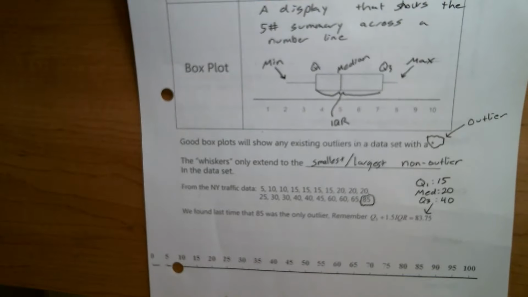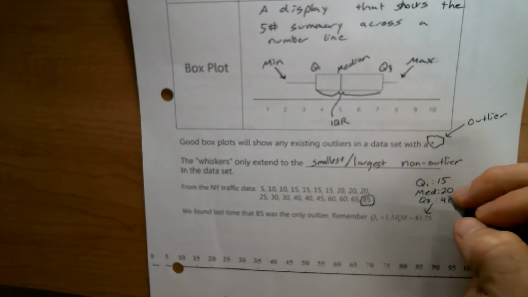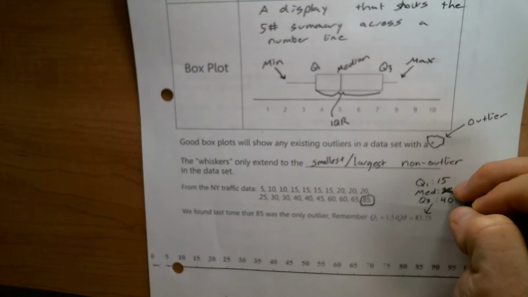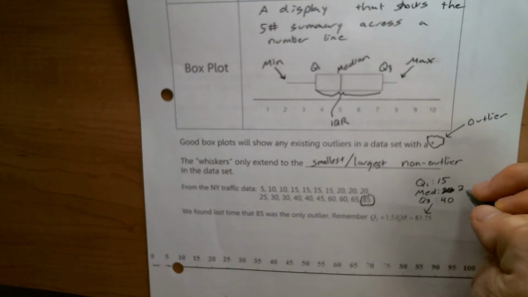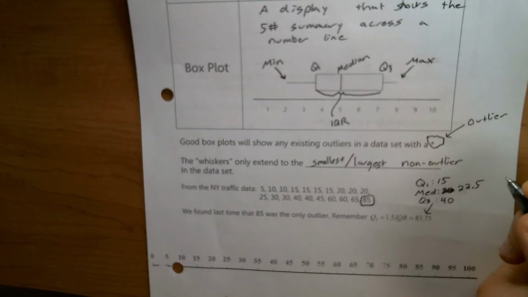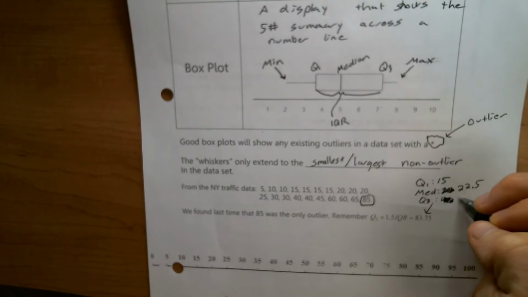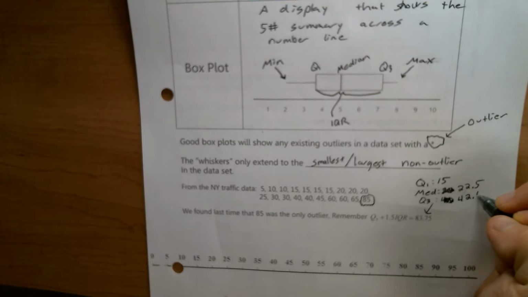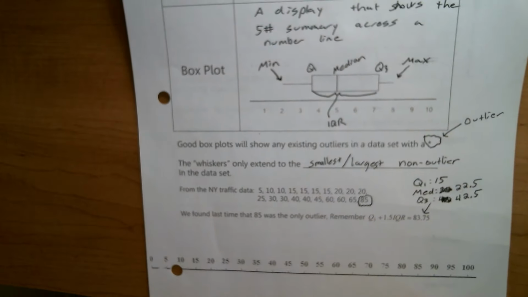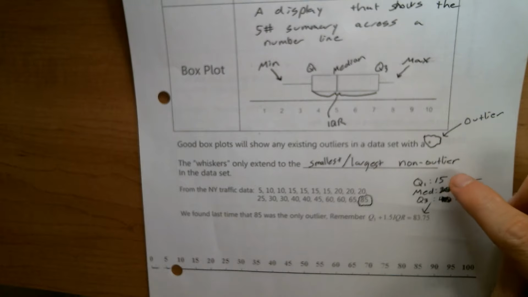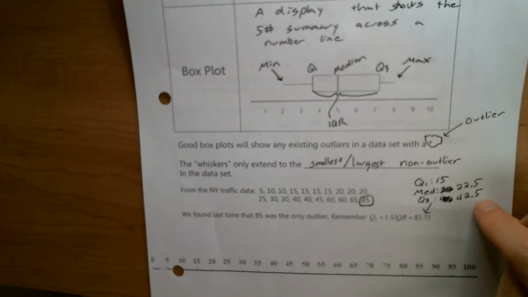Now, as far as, one sec. All right, never mind. These numbers were off. I thought there was something wrong there. All right, so the 15 was correct. I meant to say 22.5. I don't know why I had those other numbers. And I meant to say 42.5. Sorry about that. All right, so again, putting this in the calculator, you could get 15, 22.5, 42.5.